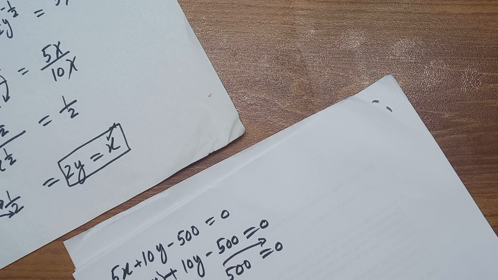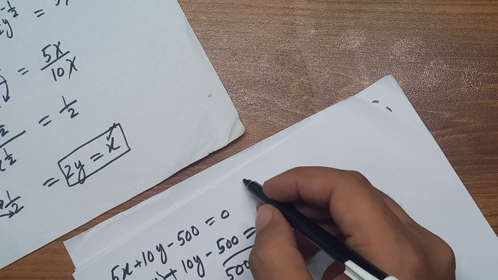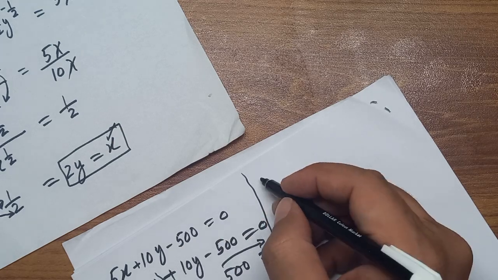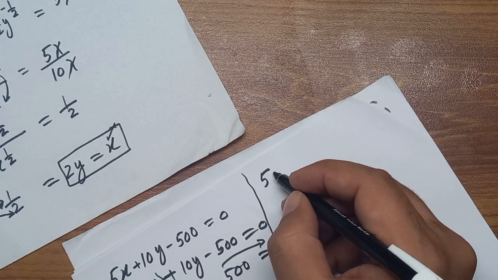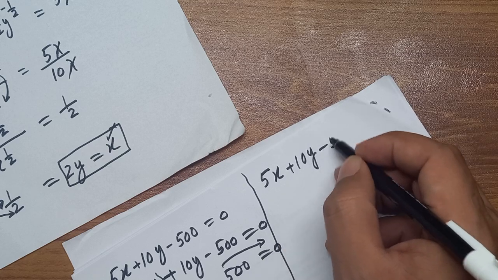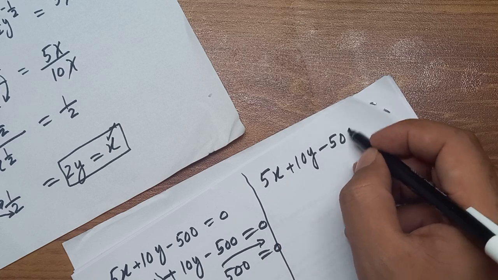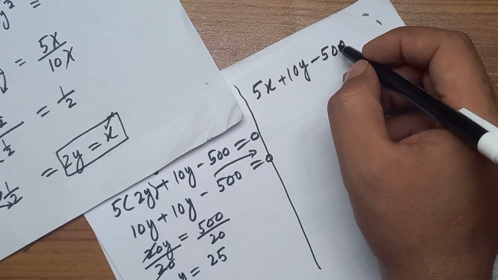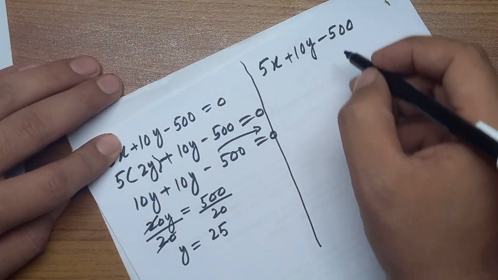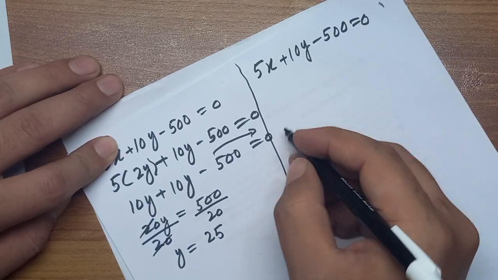Now we will find the value of x. So again we will use the same equation, 5x plus 10y minus 500 is equal to 0.